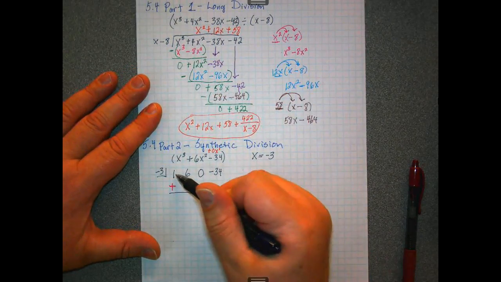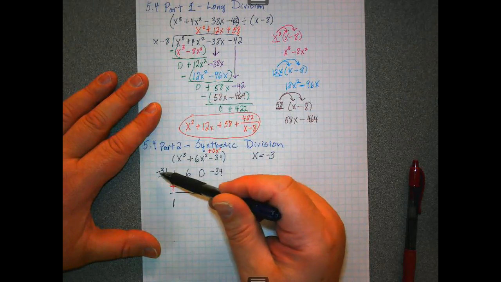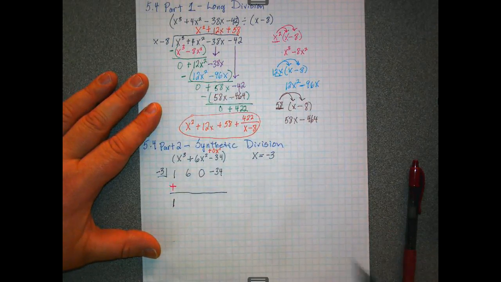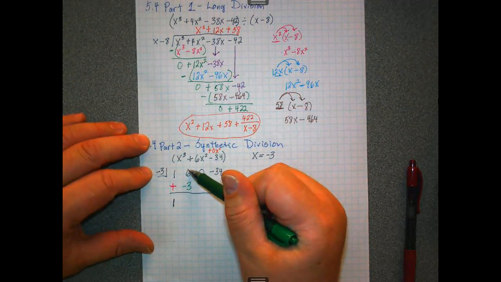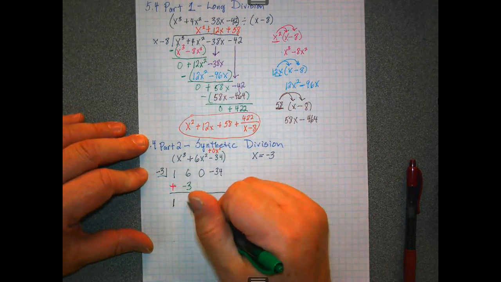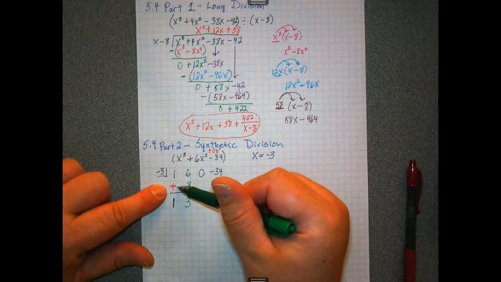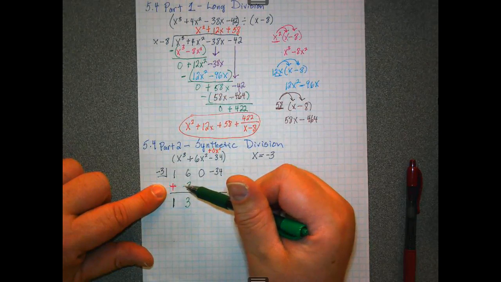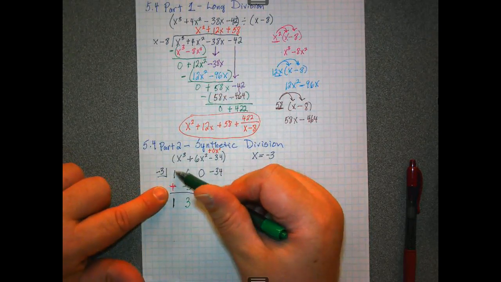Bring down that 1, multiply 1 times negative 3, I get negative 3. 6 plus negative 3 is positive 3. Now, the reason why I put that plus sign underneath the 1 is because a lot of you made the mistake of putting this 3 under the 1.